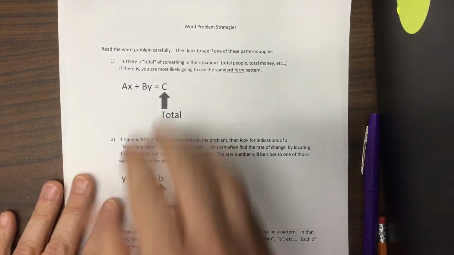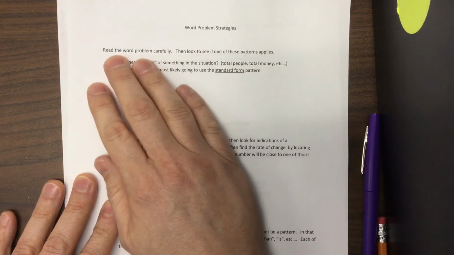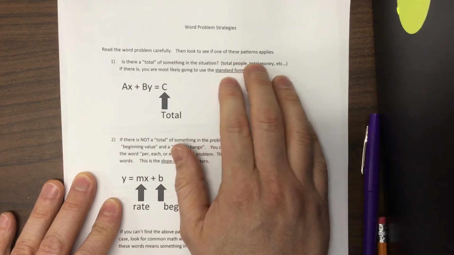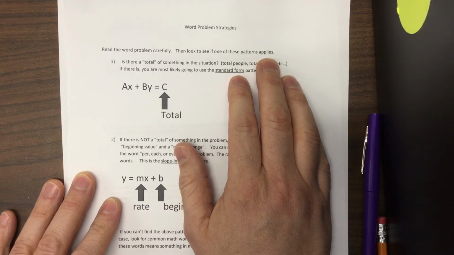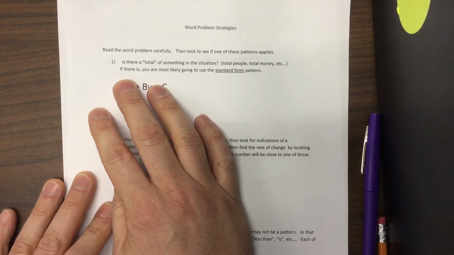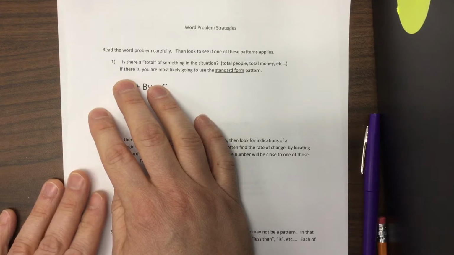Okay, so some word problem strategies. First of all, read the problem carefully and then look to see if one of these patterns applies. And I'll be referring to this paper as we go through the odd-numbered problems on this assignment.